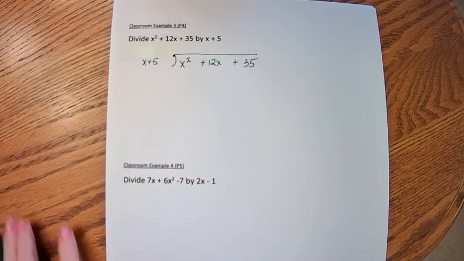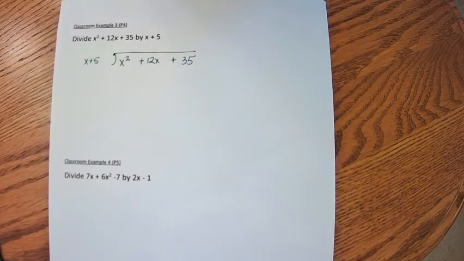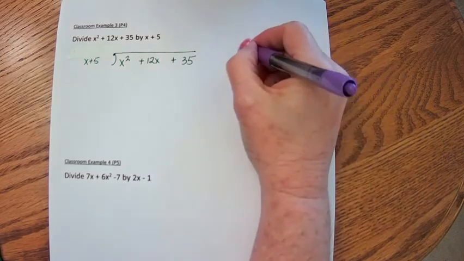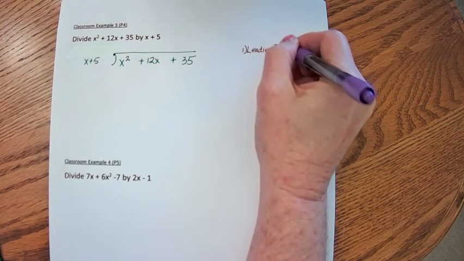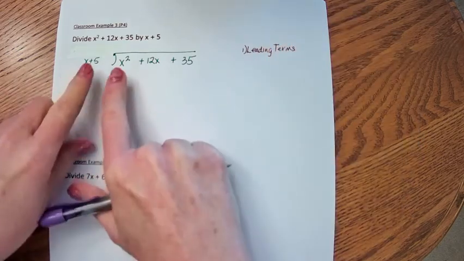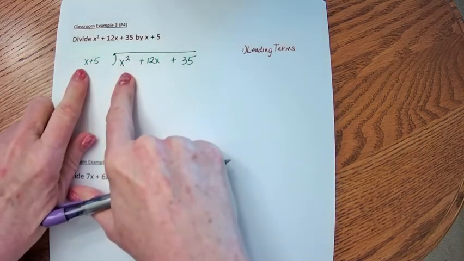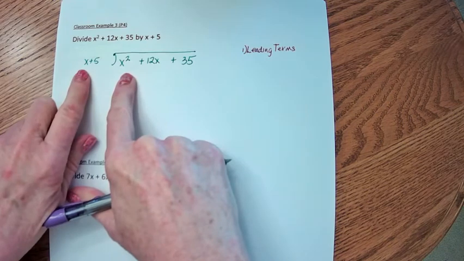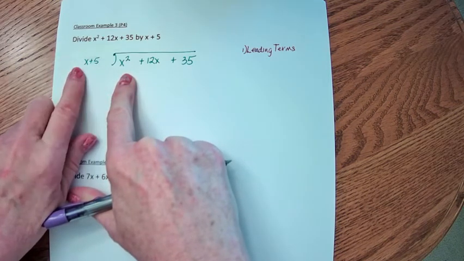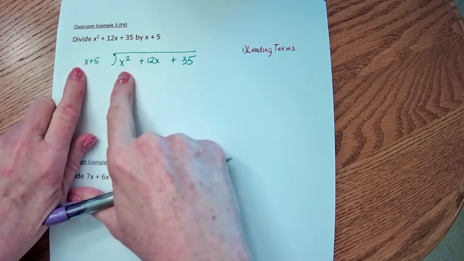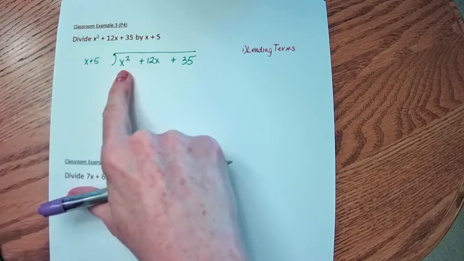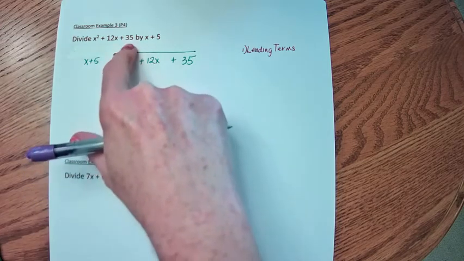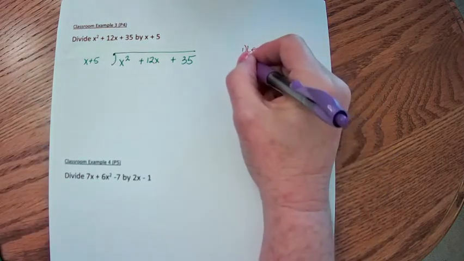All right, so long division. I'm going to write the steps of the process over here. Number 1, you're always looking at the leading term. The leading terms, I'm looking at x and x squared. I have to say, what do I have to multiply x by to get x squared? Or what is x squared divided by x? You're using the leading terms, and you put your answer on top of the division bar.